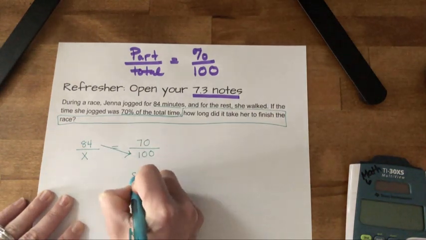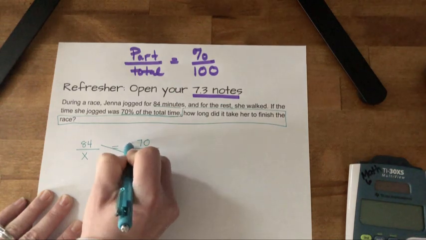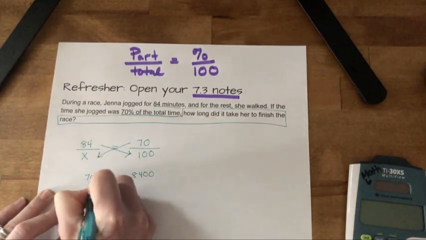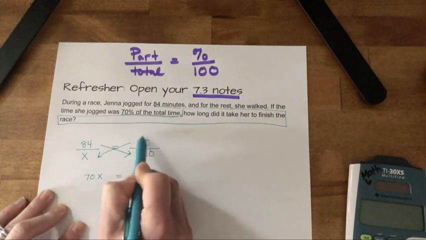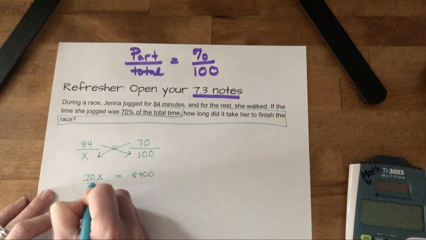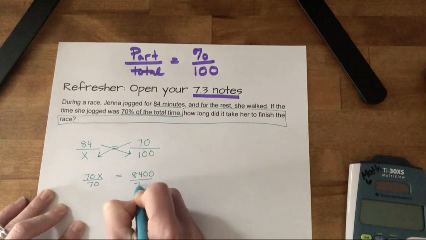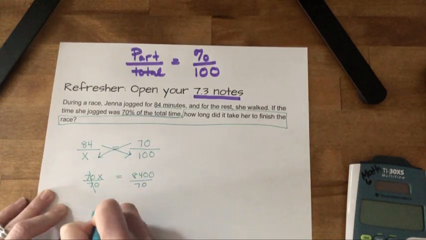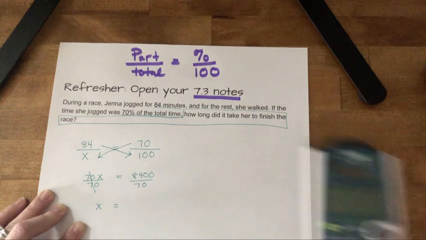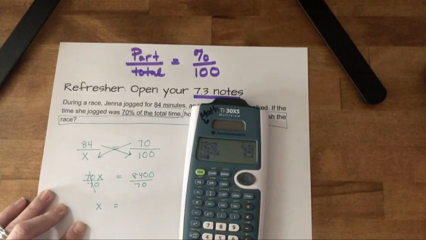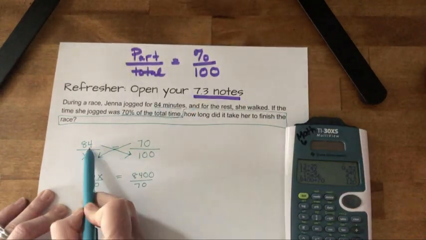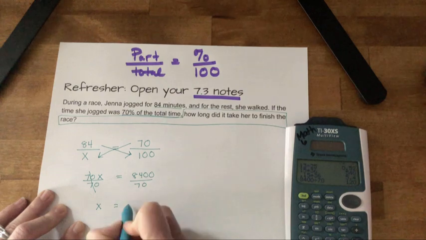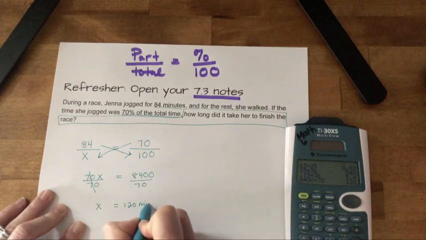84 times 100, that's going to give me 8400. 70 times x, that's going to give me 70x. Remember, it's your known diagonal and then you divide by the other number, right? We end up dividing by 70. So 8400 divided by 70, that's going to leave me with 1x, which I can write as x. And 8400 divided by 70 is going to give me 120. What does that mean? Well, here my 84 was represented by minutes, so it's 120 minutes.